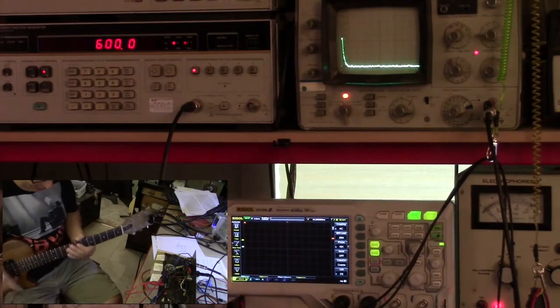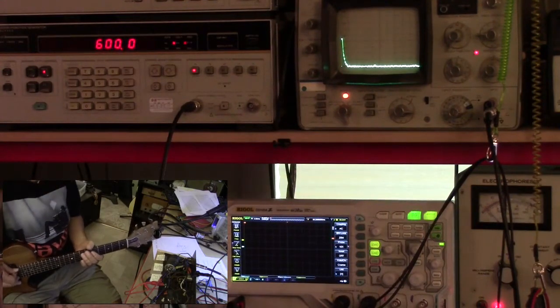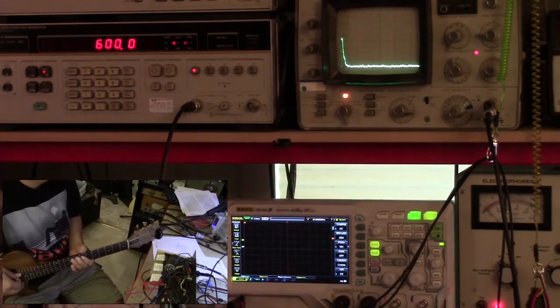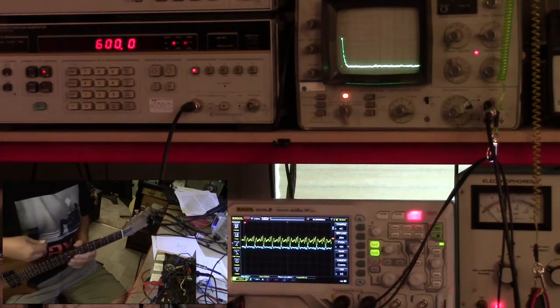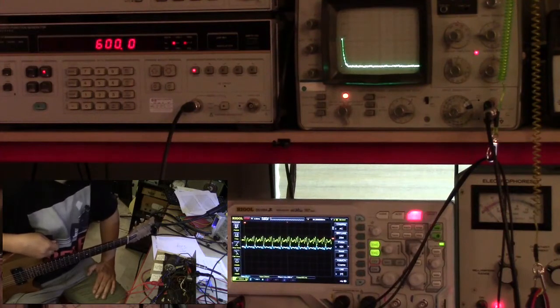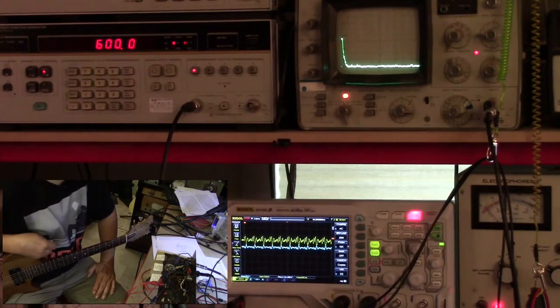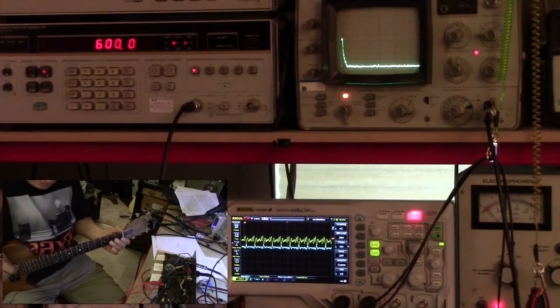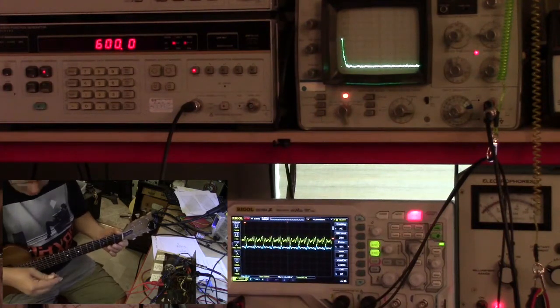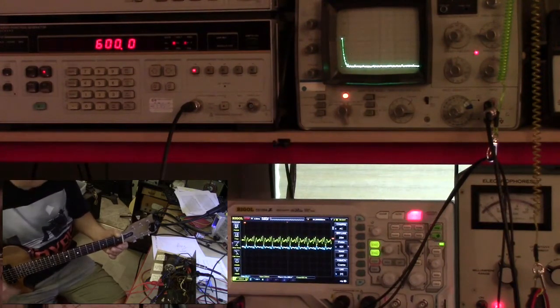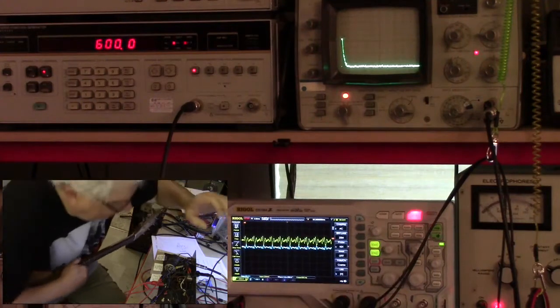Okay, so I'm going to just pick a string, the E note on the sixth string. All right, this is not hit very hard, and it is 330 millivolts peak to peak, which is still kind of hot. Let's flip the pickup over, see what the other pickup does.